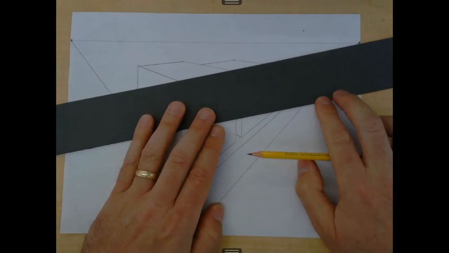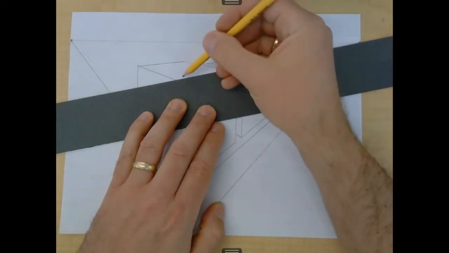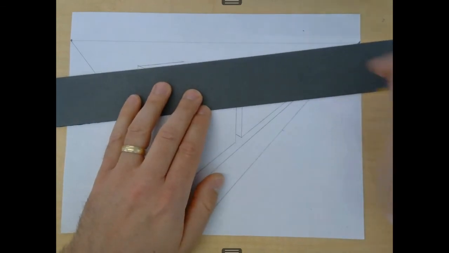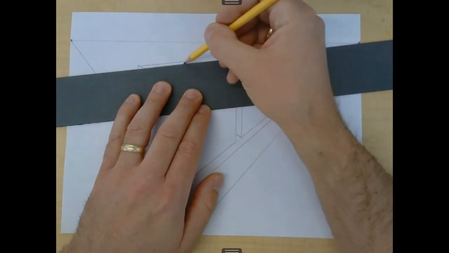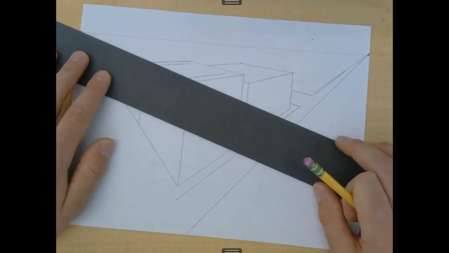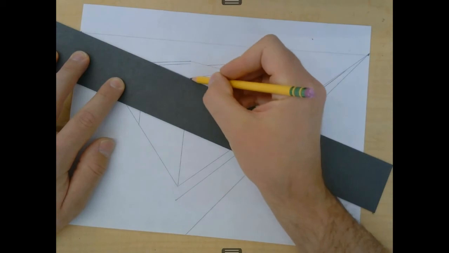So to give you an idea, I'm just going to basically create a big rectangle. Okay, so I go like that. I then go to the other vanishing point, connect them this way.